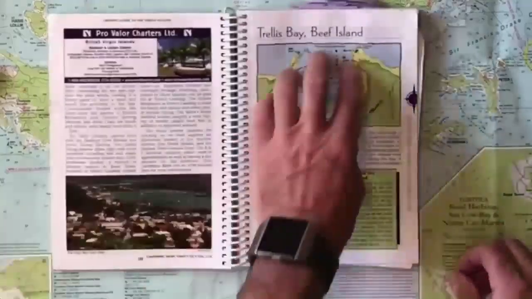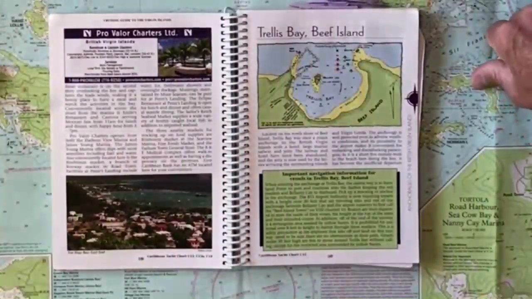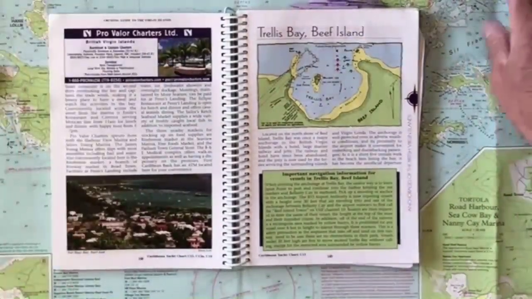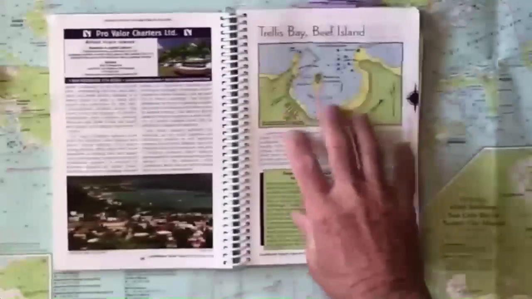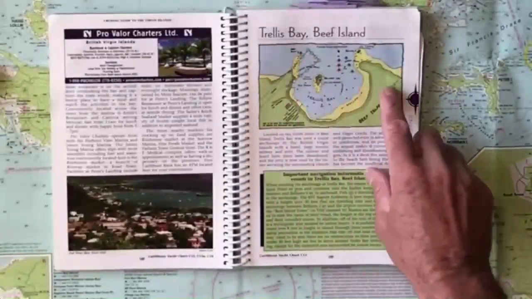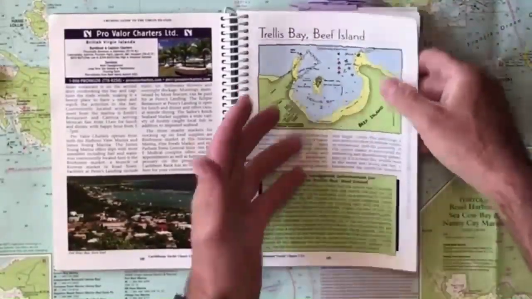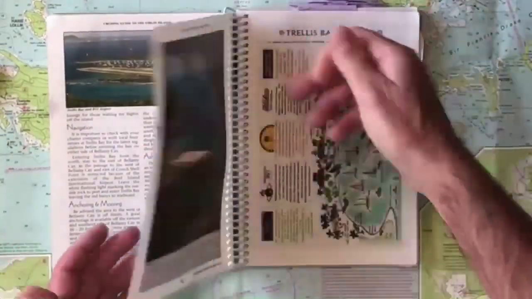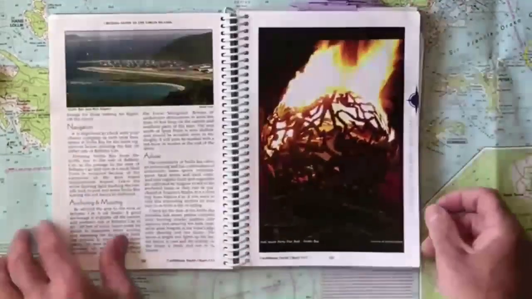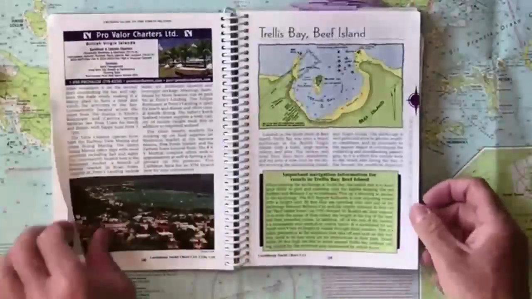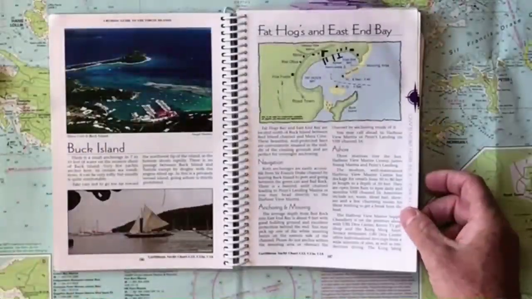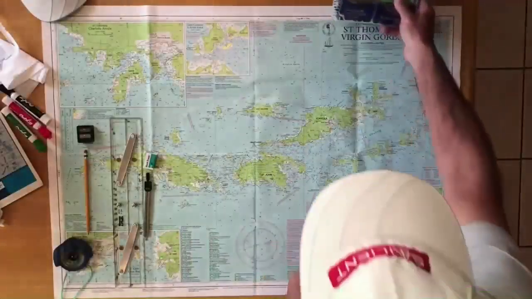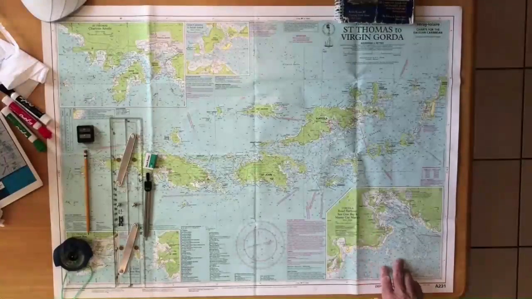So actually here I'm looking at Trellis Bay on Beef Island. There's Trellis Bay on Beef Island. I don't have a close-up of that area on the chart, but what I do have is my cruising guide, that not only gives me a more detailed chart, it also shows me pictures and tells me what's happening in Trellis Bay and what's open and what services might be available there. So the combination of the chart plus the cruising guide, we should have all the information that we need.